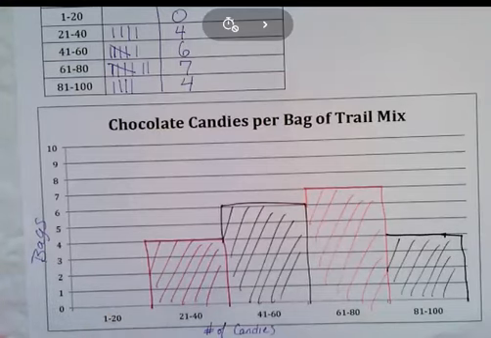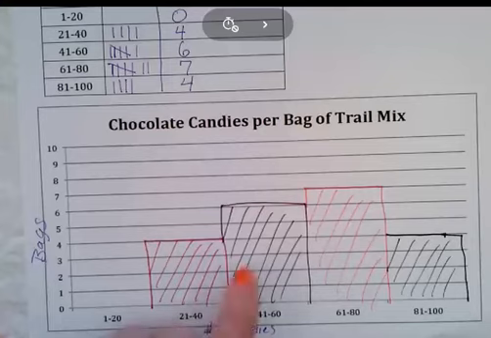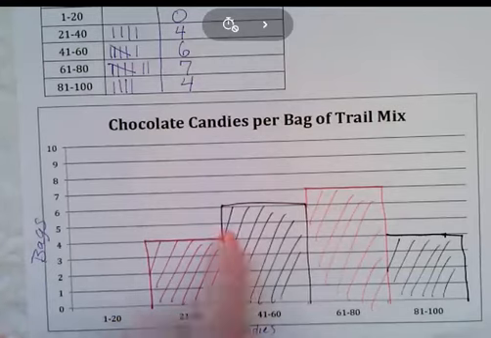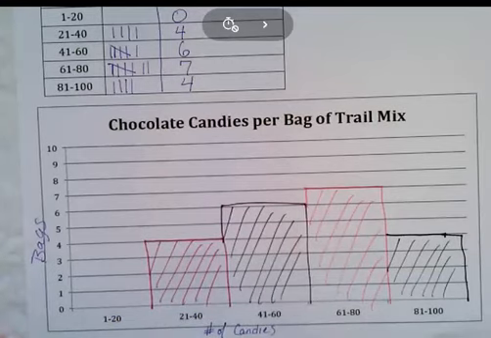Okay? All right. Remember, the big thing with a histogram, the difference, is there are going to be intervals down here of numbers, and there's going to be no gaps. No gaps. Okay? All right.